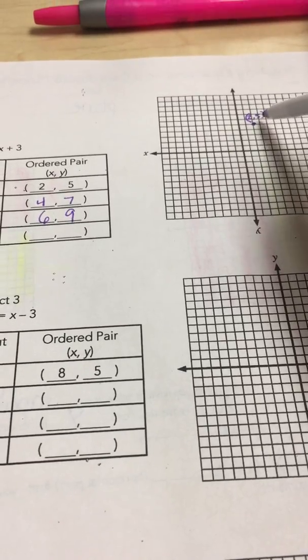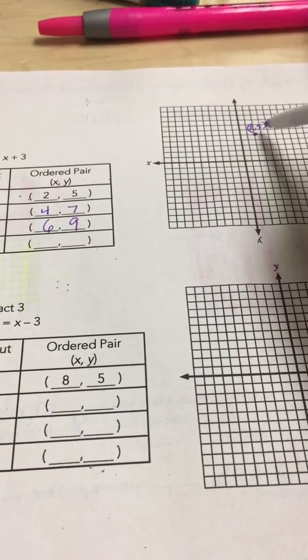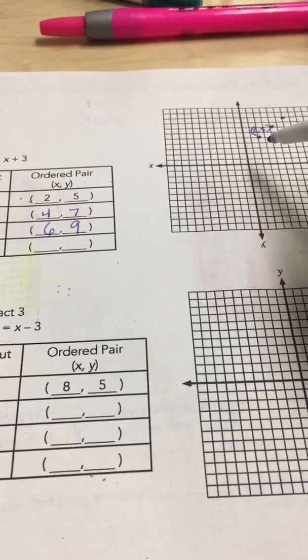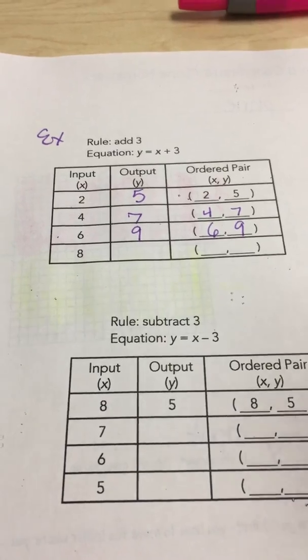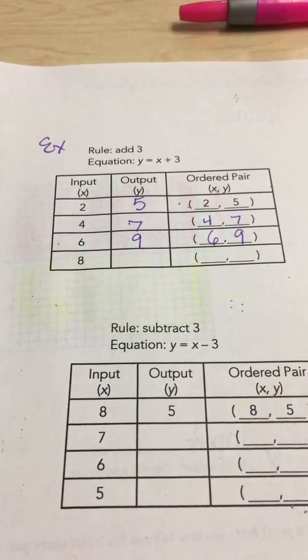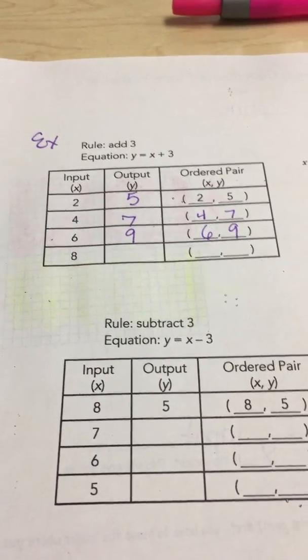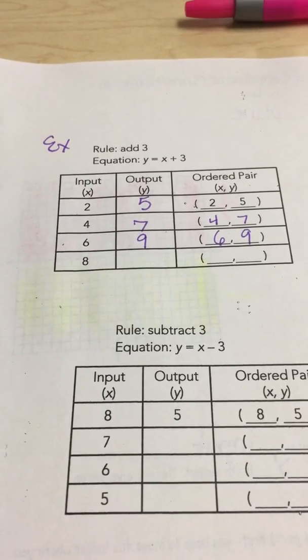You'll notice I'm not drawing a line between these because we're not making a line graph, we're plotting the points on the graph. I'm going to pause the video, or I'm asking you to pause the video to solve this last part by yourself. Once you finish, go ahead and hit play so that you can check your answer.